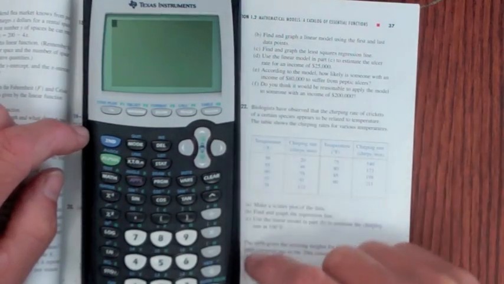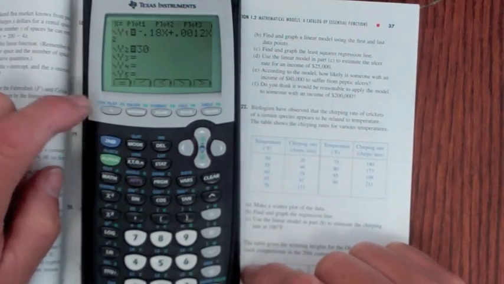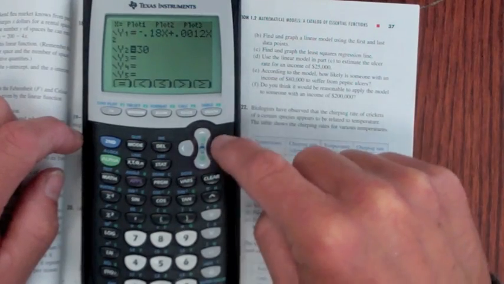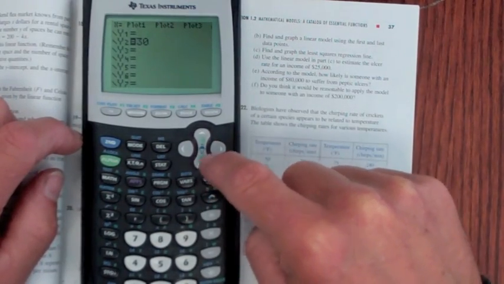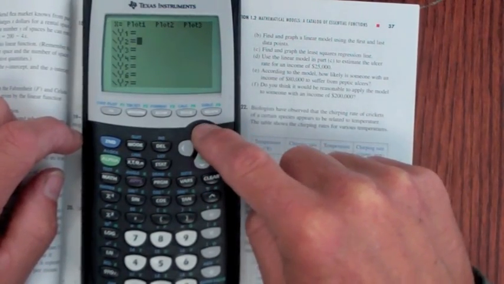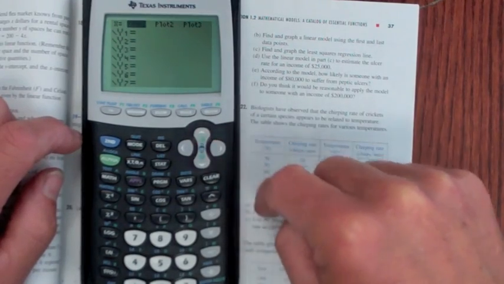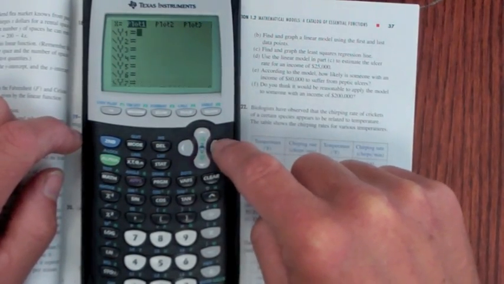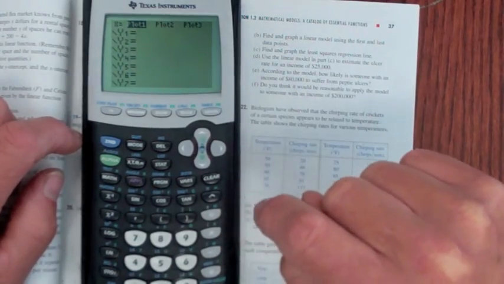To turn the plot on, there are two ways. The easiest way is to go to y equals and clear out any old junk. It's not clearing out. There it is, clear it out. And then if you go up to the top, you can turn on plot 1 just by hitting enter, and you'll see it's turned on. If I go anywhere else, it stays dark. That tells you it's turned on.